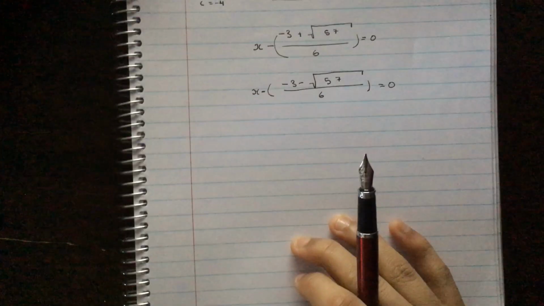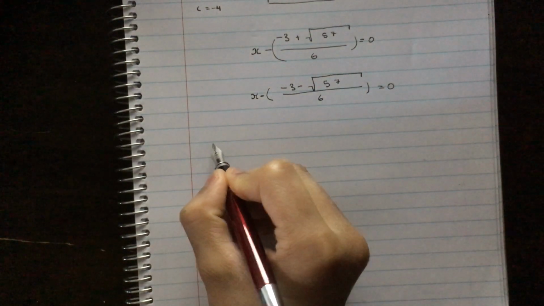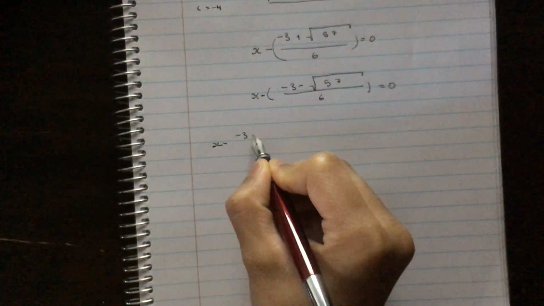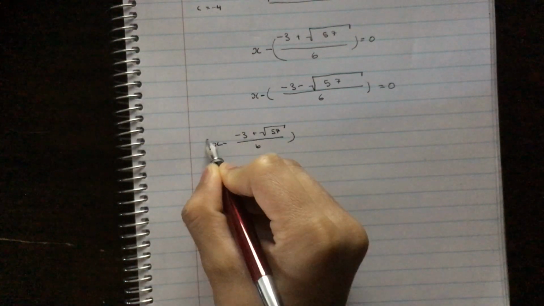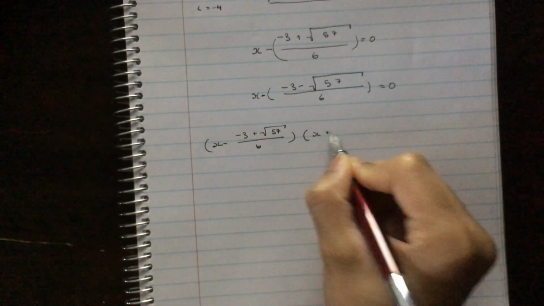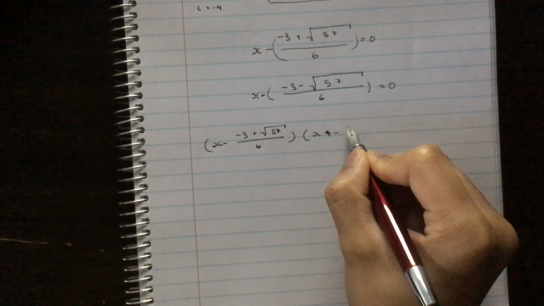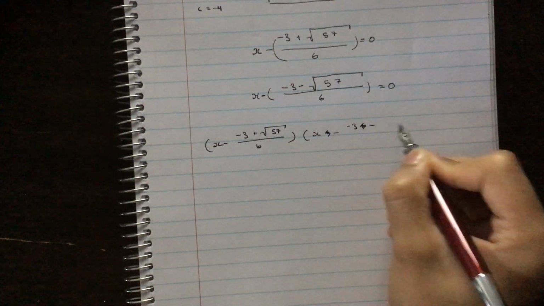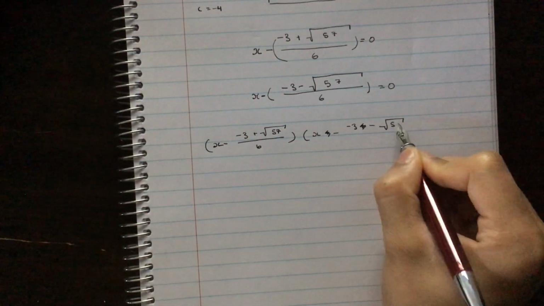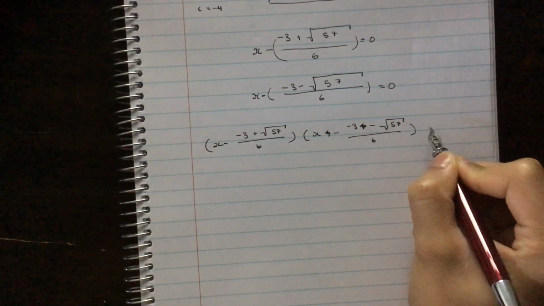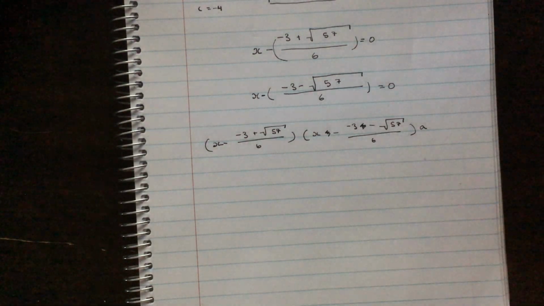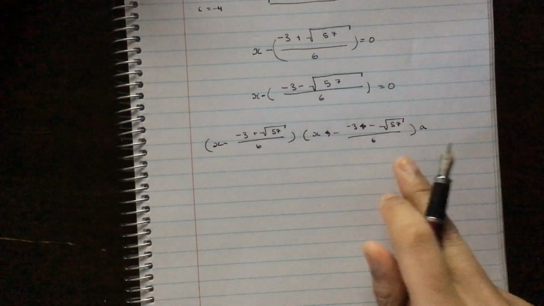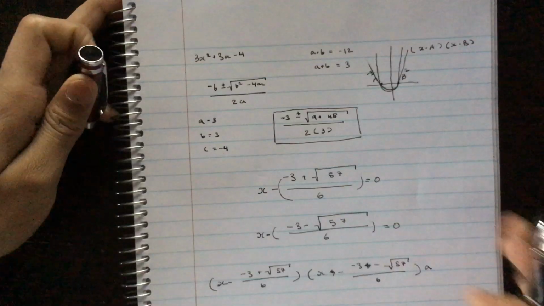Let's move the paper up a little. Pretty much, if we plug something like this in, x subtract negative 3 plus the square root of 57 over 6, multiplied by x, no, not plus, subtract negative 3 minus the square root of 57 over 6. That's it. This is our function right now, multiplied by a, which is a value that we don't know. And this will give us a function that looks similar to this first one we have.